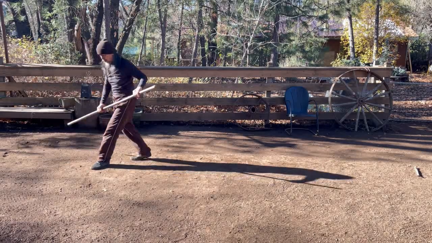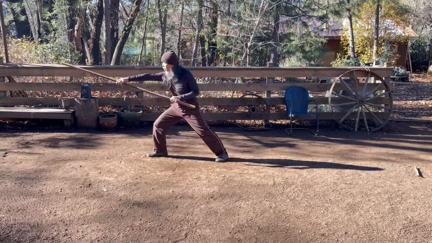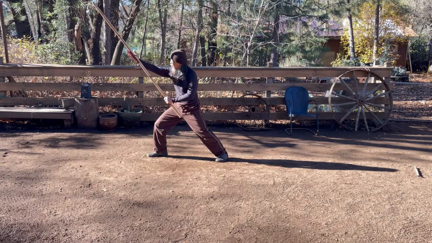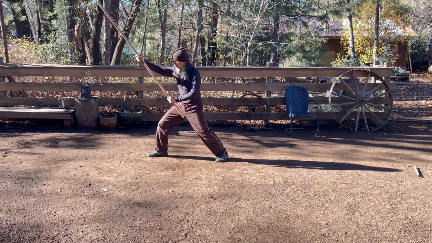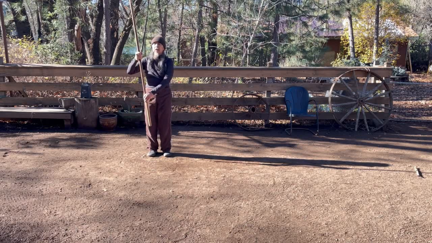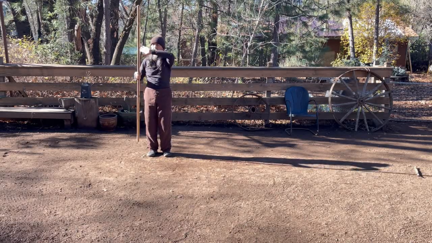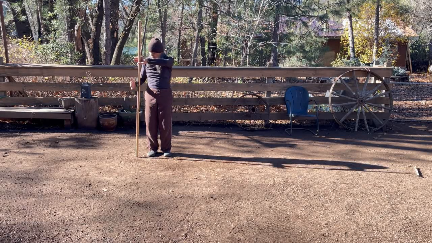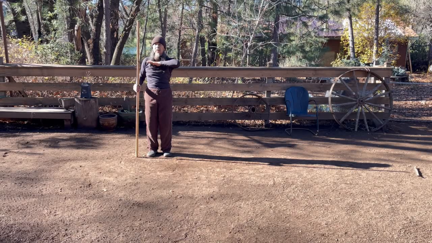Right about this point here, you have to come up and change the hand to be about the middle of the staff, and then come to feet together facing 12 o'clock. Grasp the staff like this with the other hand, and come down. So it's an ending salutation. This hand should be about elbow level. The right hand should be about chest level. Then you come across like this, and then down.